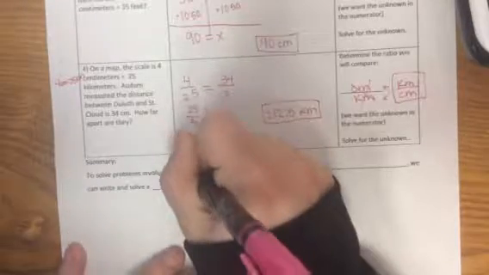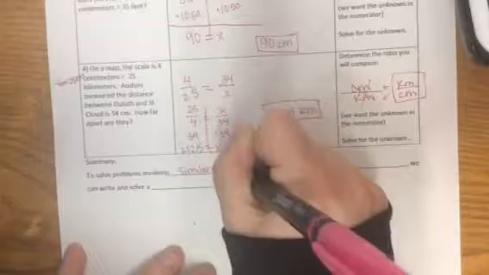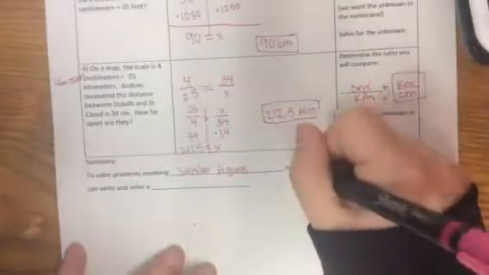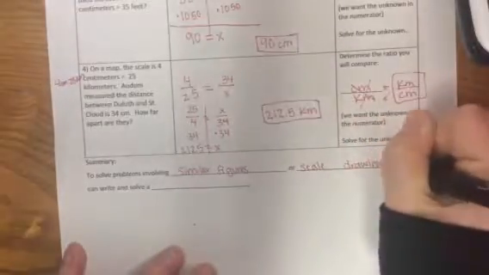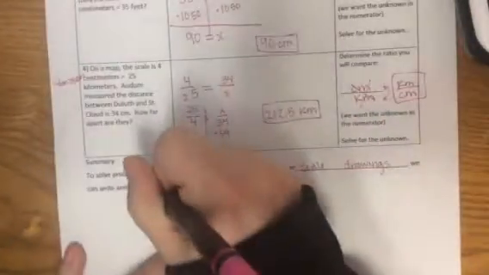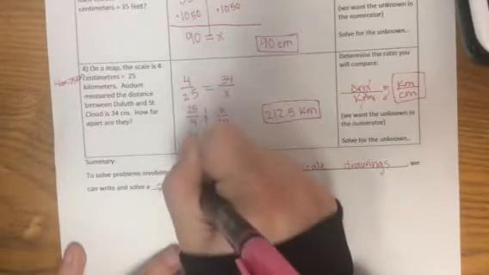Okay, to solve problems involving similar figures or scale drawings, we can write and solve a proportion. All right, and that is it.